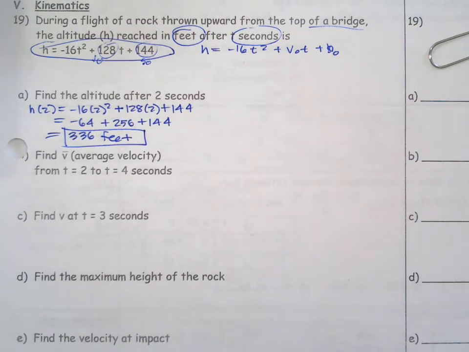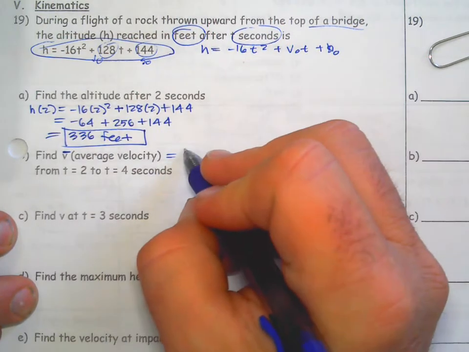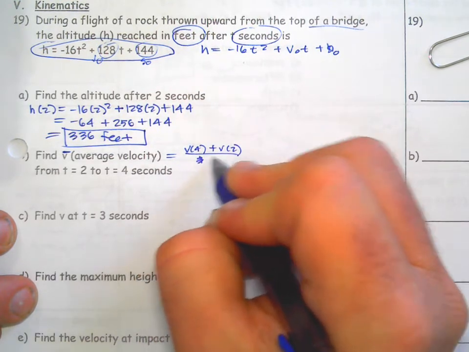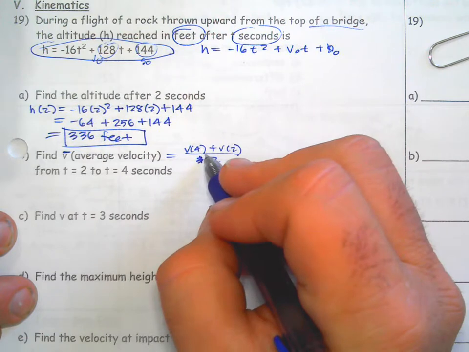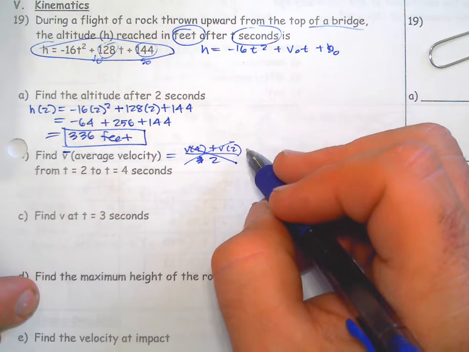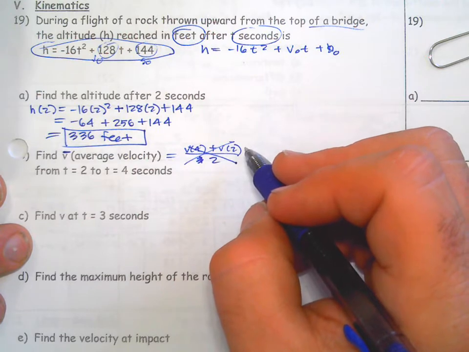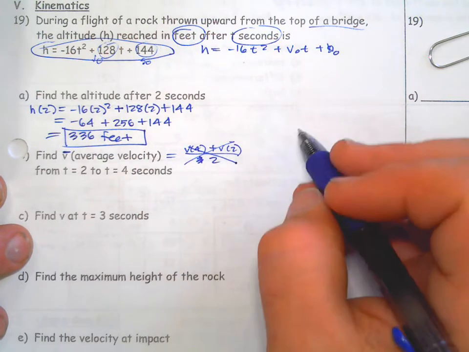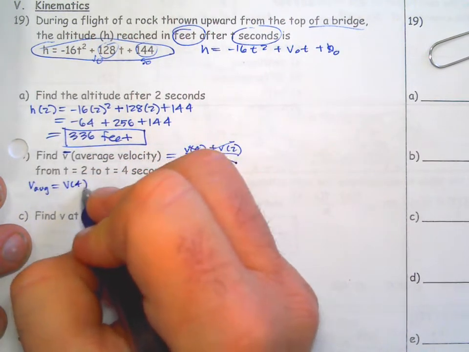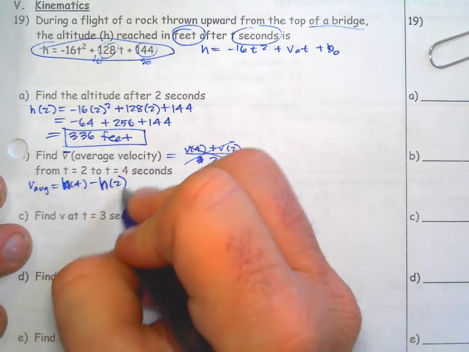Okay, find v bar, which is the average velocity. Now, it's not going to be v4 plus v2 divided by 2, just a simple average of these two endpoint velocities. The average slope of a curve is really just the slope between the endpoints. So v average is going to be h4 minus h2 over 4 minus 2.